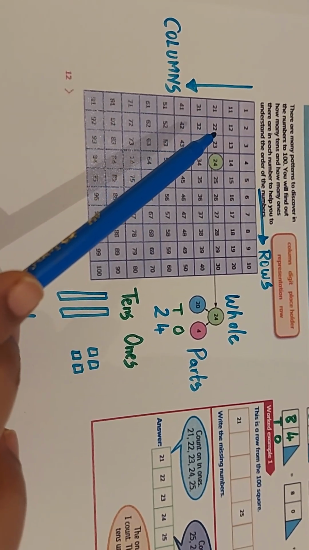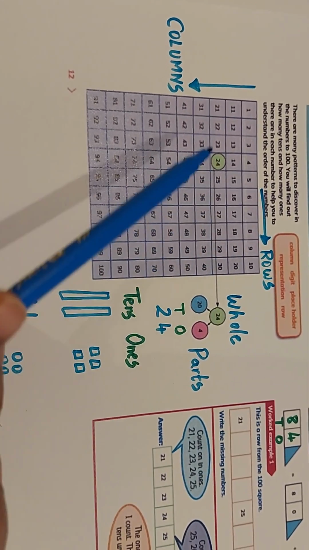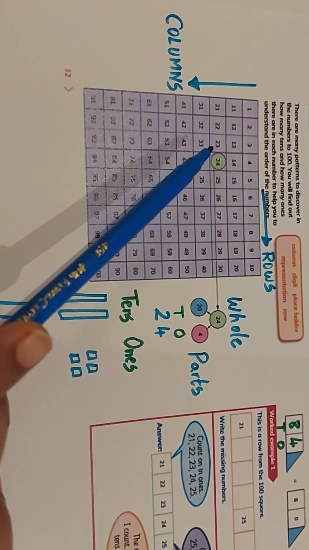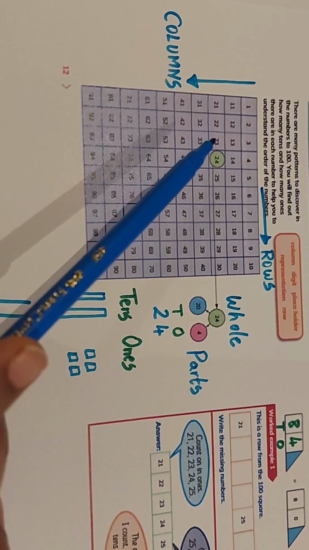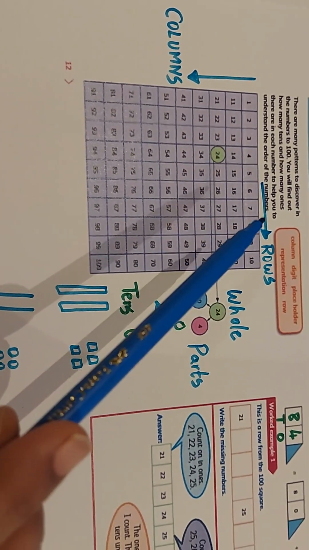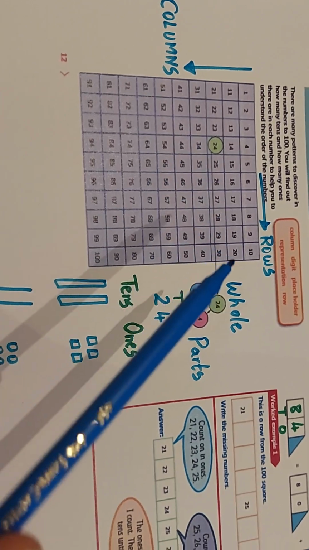Here is another example for rows: 21, 22, 23. In this line, you can see the 20s are all the same, 20, 20, 20, but only the ones is being changed because we are counting in rows. So only the ones digit will change, 1, 2, 3, like that.